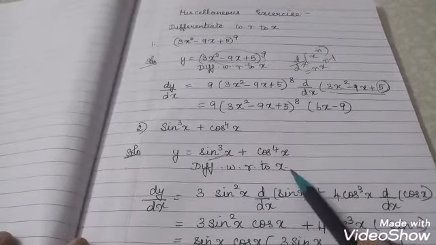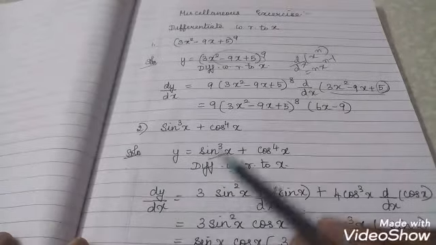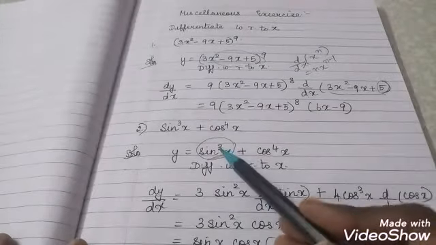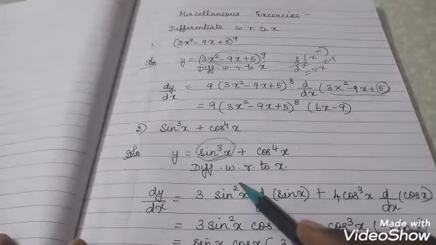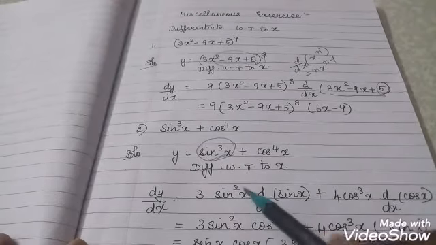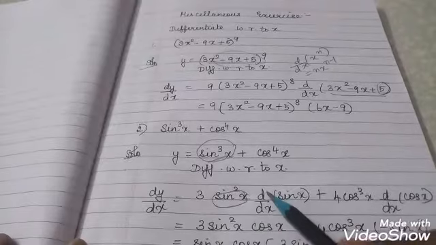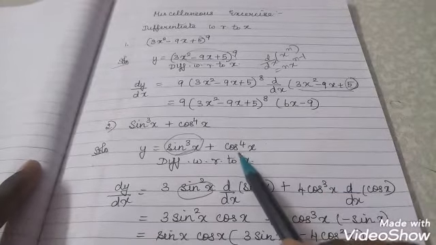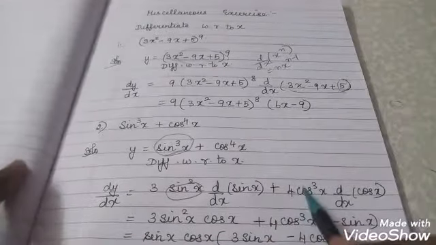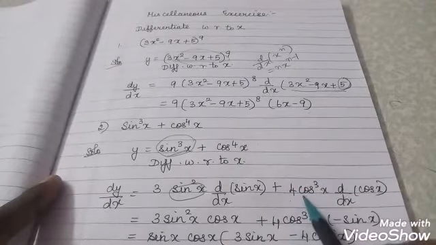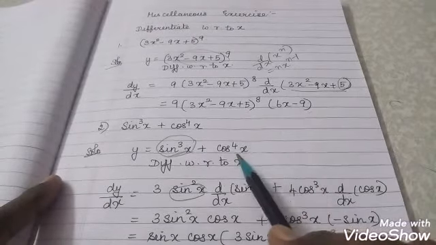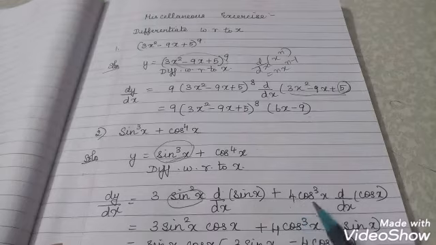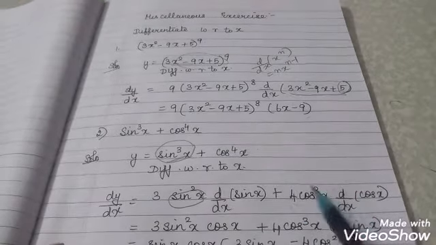So differentiating it with respect to x, dy by dx is equal to. What is the formula again you use here? It's nothing but n x power n minus 1. So how do I write here? 3 sine squared x, that is n minus 1, into differentiation of this sine x, that is d by dx of sine x. Got it? Plus, what's the next one? Cos power 4x. When you differentiate this one, it's 4 cos cube x. Again, I'm using the formula, differentiation of x power n, that's n x power n minus 1. So you have 4 cos cube x into d by dx of this cos x.